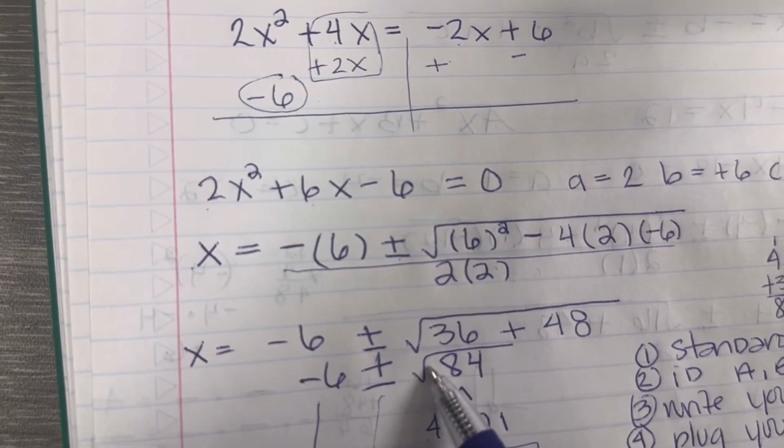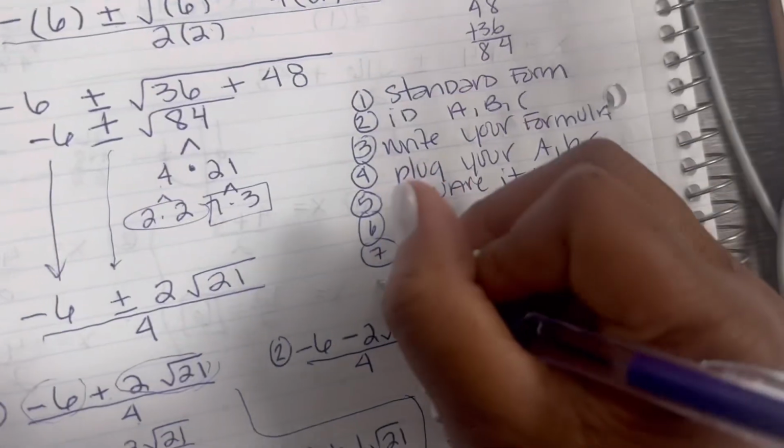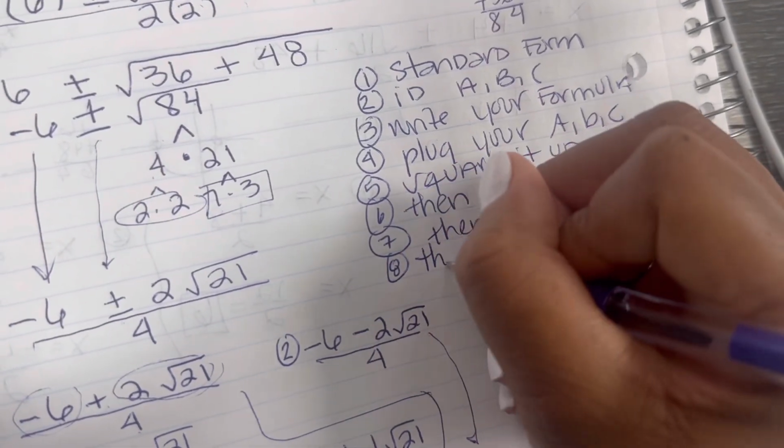Then you square root, oh my. Take the square root.